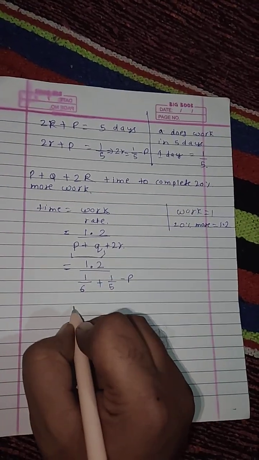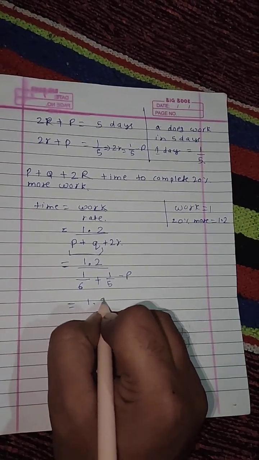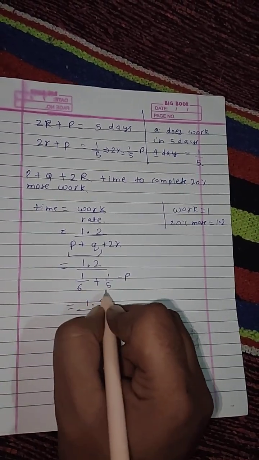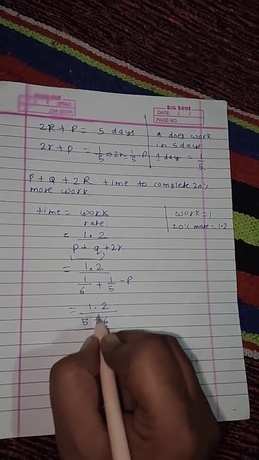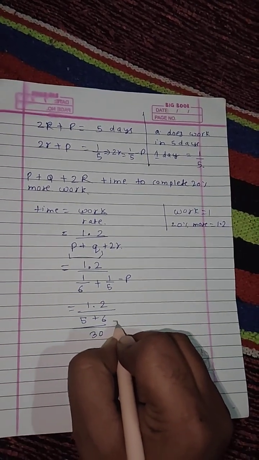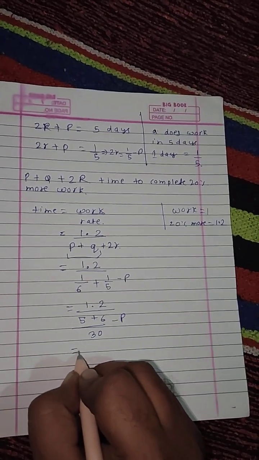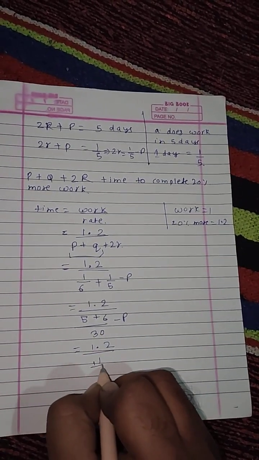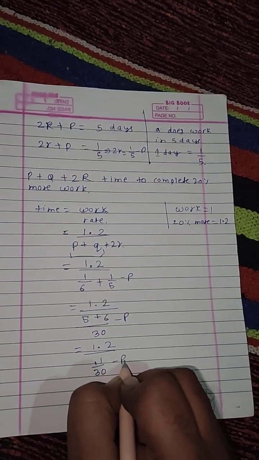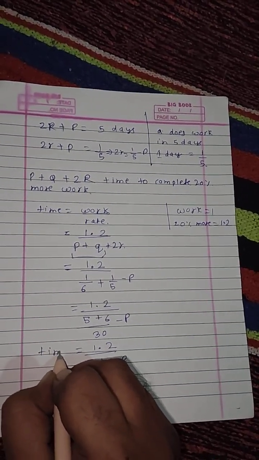Okay, so up to here we have solved. So 1 by 2, and here we can cross multiply: 6 into 5 is 30, so 5 by 6. 1 by 2 divided by 5 by 6 is 11 by 30 minus p. So this is the time.